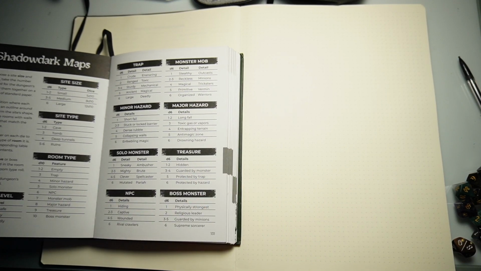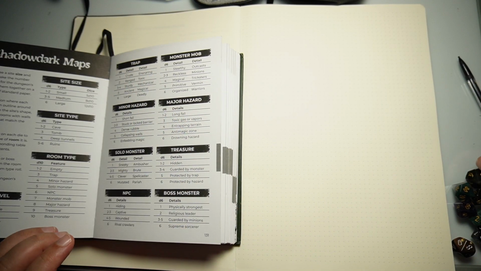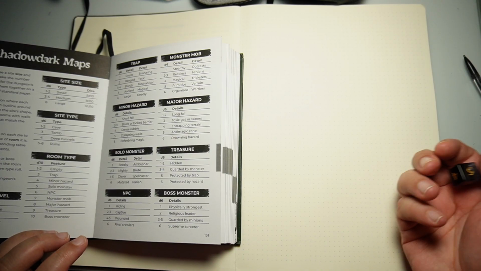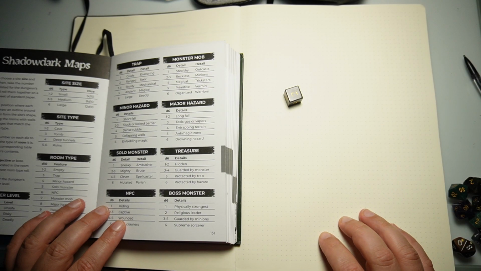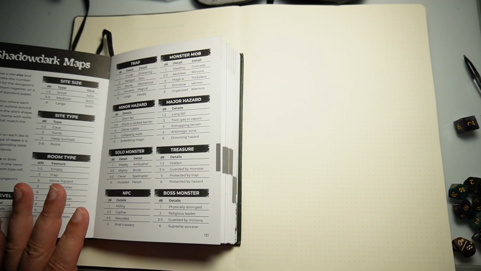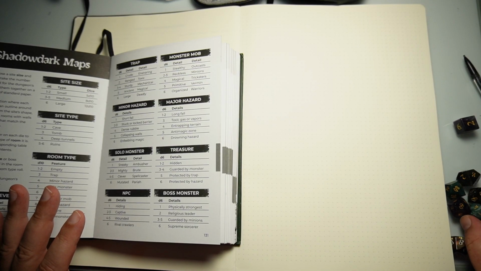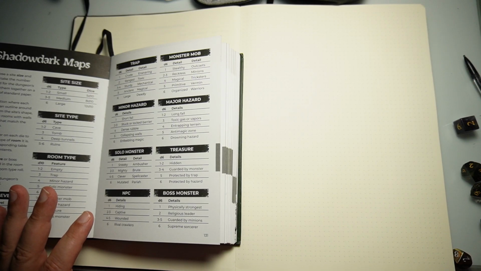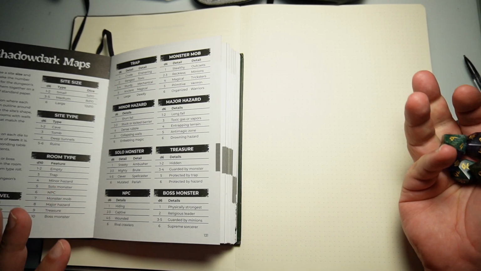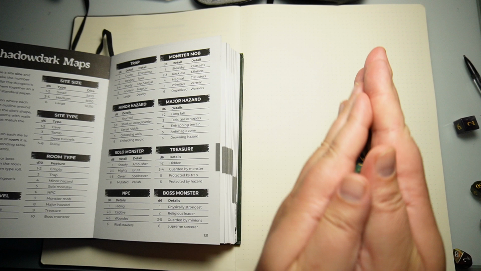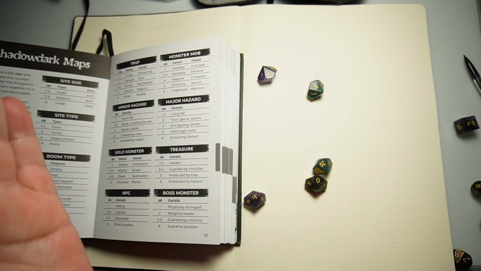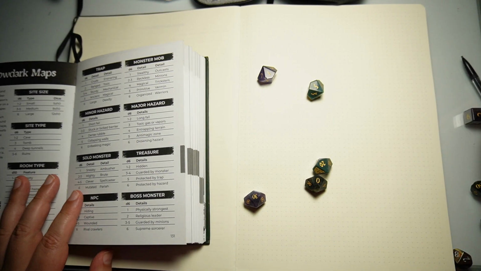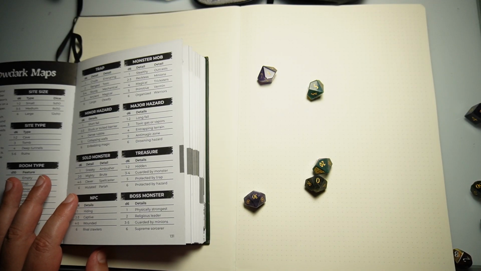So I'm going to keep it open here, and we're just going to try rolling a d6 to see what our site size is. We got a 2, so it's a small site, which means we only need 5 dice, which means I get to use all my stone dice. And then we get them all ready, and we drop them on the table, and that's our rooms.